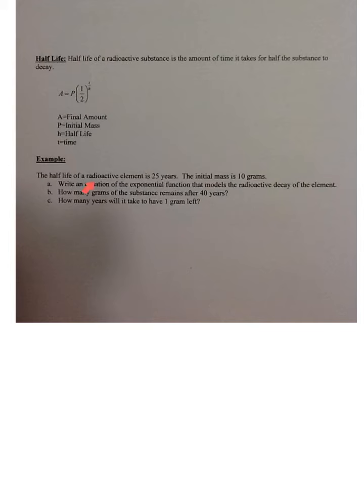The half-life of a radioactive element is 25 years. So this would be your h, 25 years. The initial mass is 10. Write an equation of the exponential function that models the radioactive decay. All right, so we have A equals, the initial mass is 10 grams, times 1/2 raised to the t over 25, because that's my half-life.